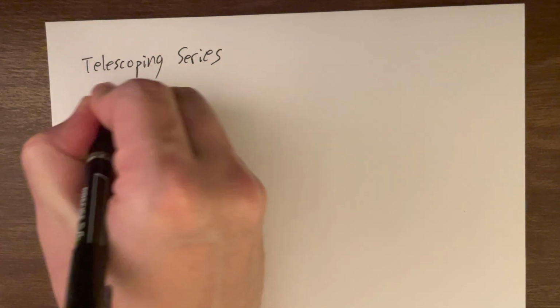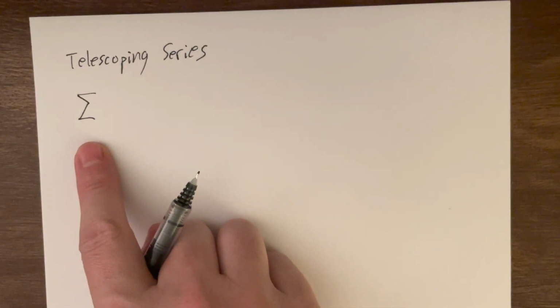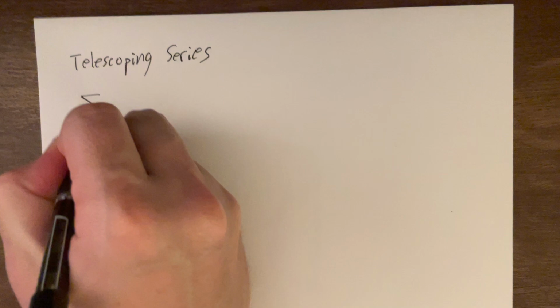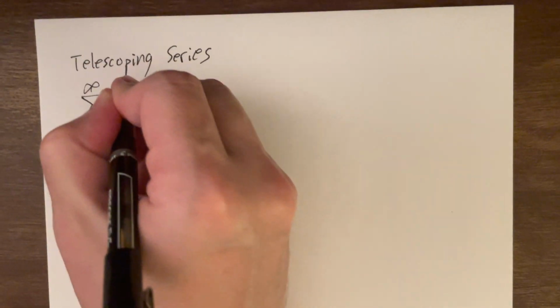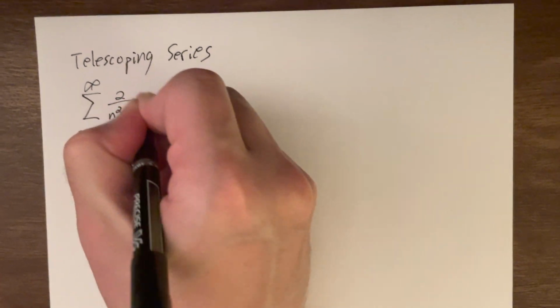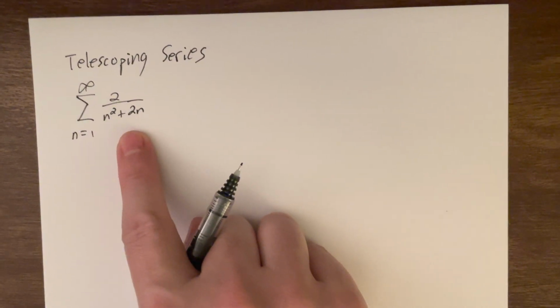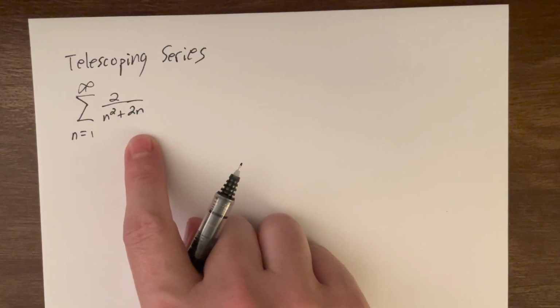Let's see what's happening here. So let's look at the series. This is easier done if we actually start looking and seeing what's happening. So let's look at the series 2 over n squared plus 2n. Now, I have to be completely honest, this is not obvious at all right off the bat.